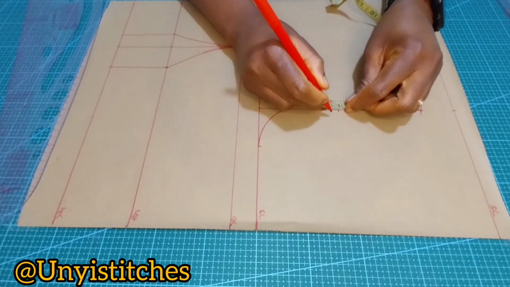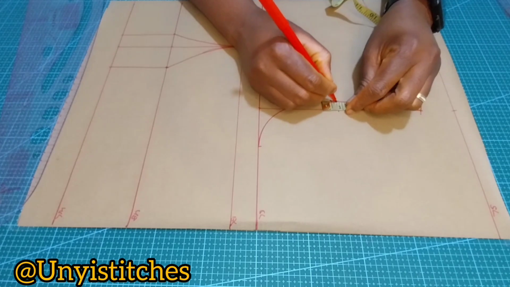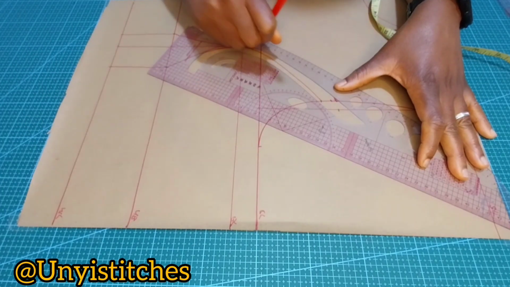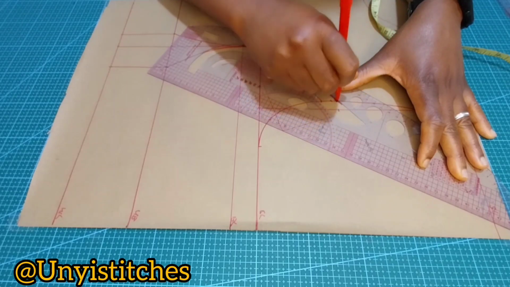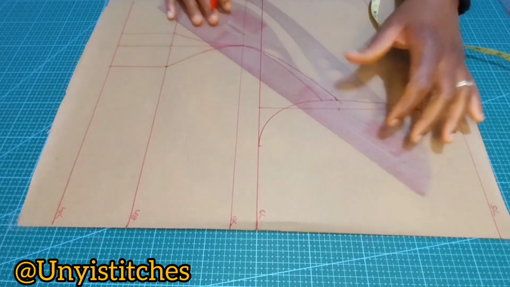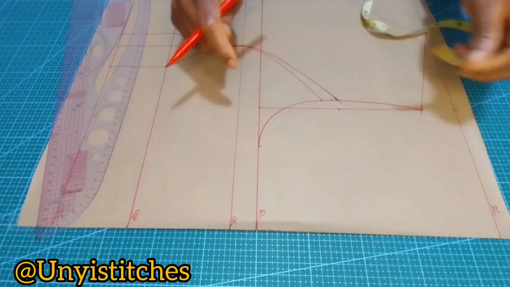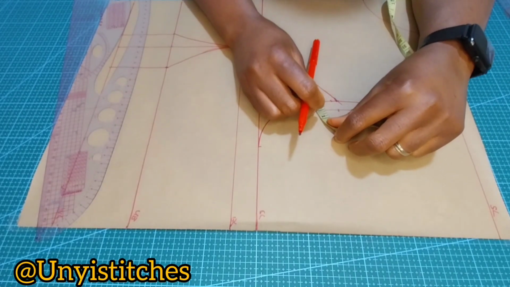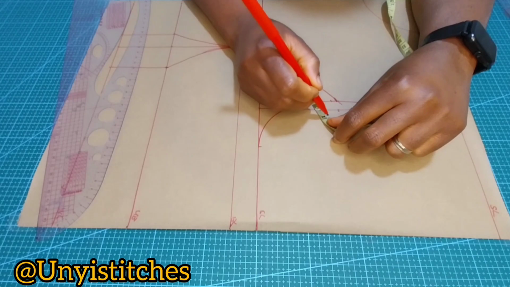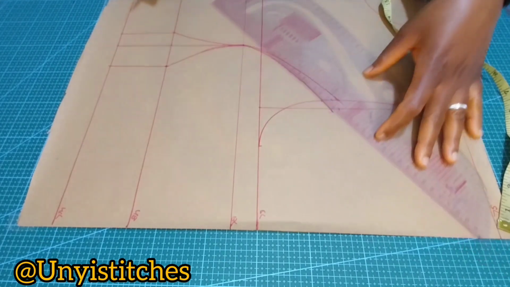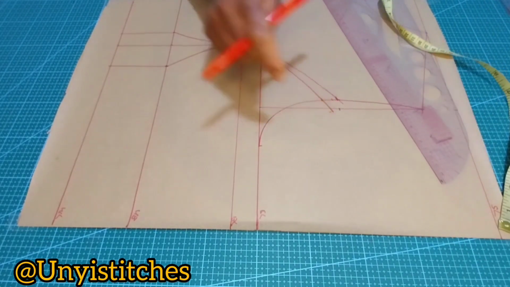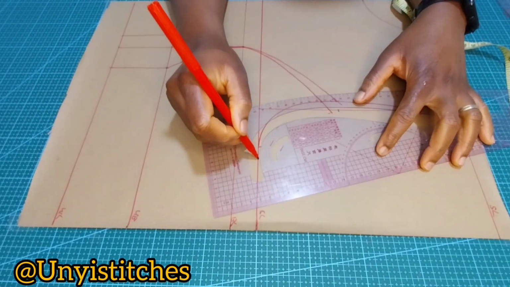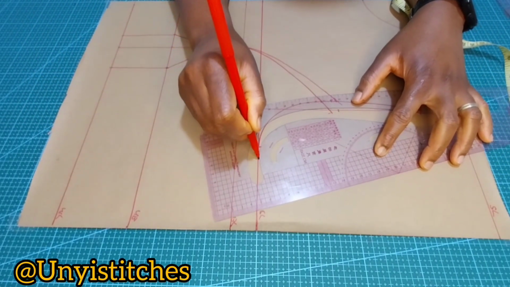So I will still connect it back to my bust point. So I'm going to extend the first line by ½ inch, so that I will not be short of fabric when I'm sewing. So I will go ahead and withdraw my armhole. Can you see?